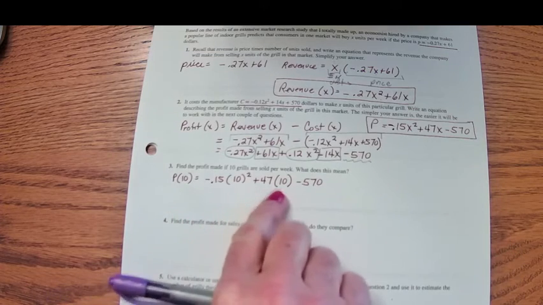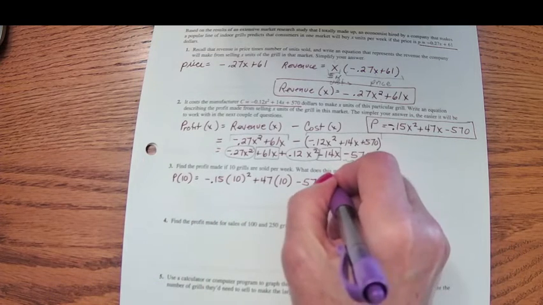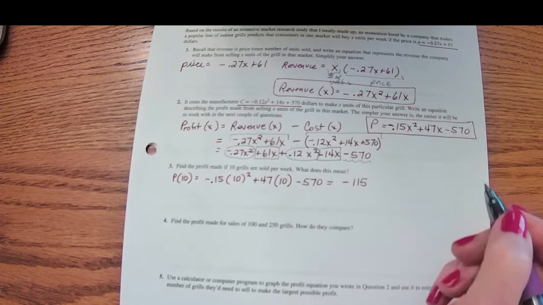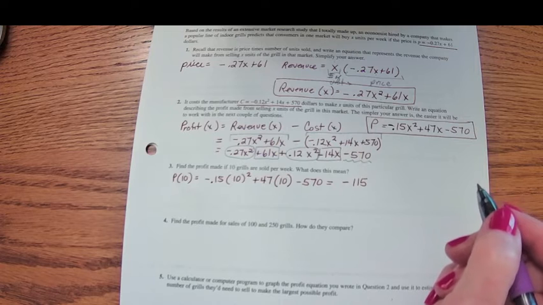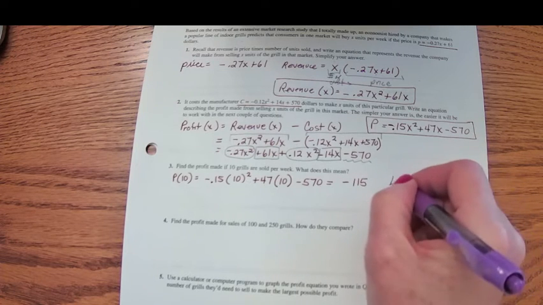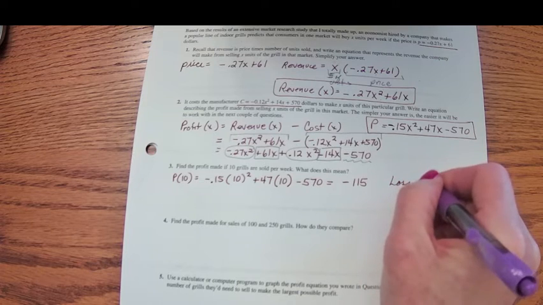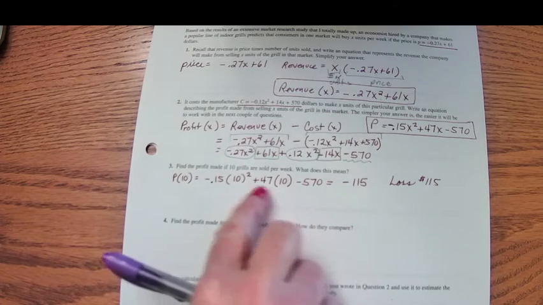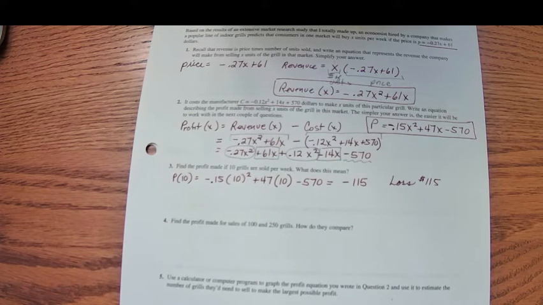So when you type this in your calculator, you get negative 115. If they sell 10 grills that week, they're going to lose $115. There's a loss of $115. Their profit is negative. That's a loss. All right, so we definitely need to sell more than 10 a week to make some money.